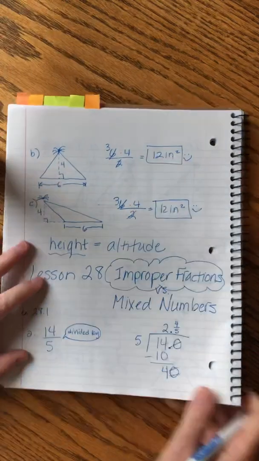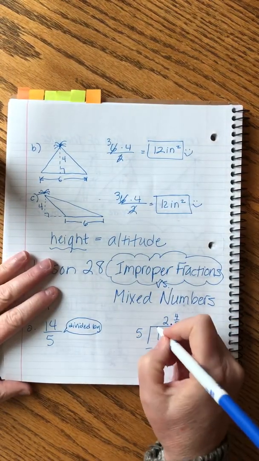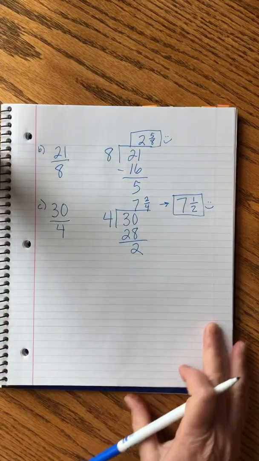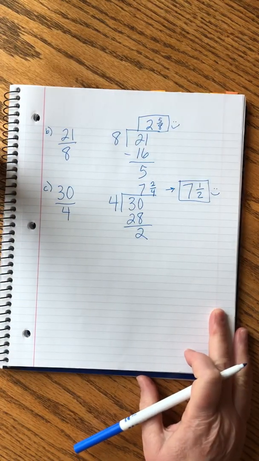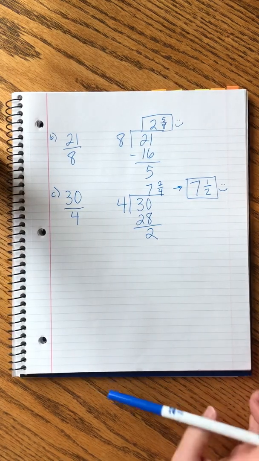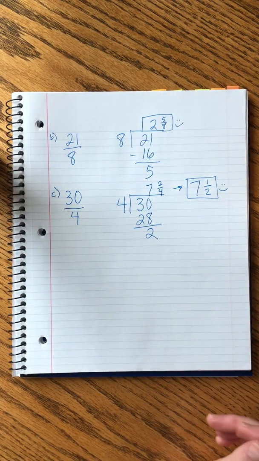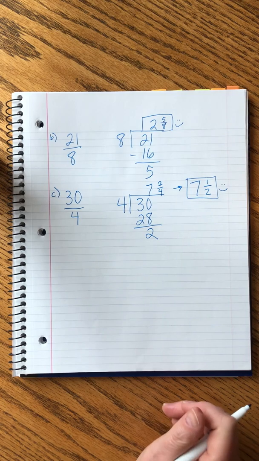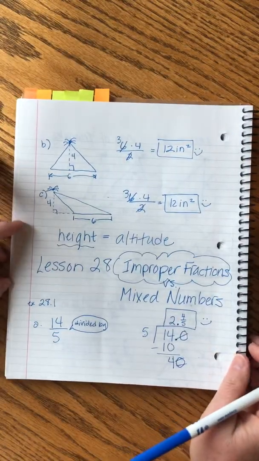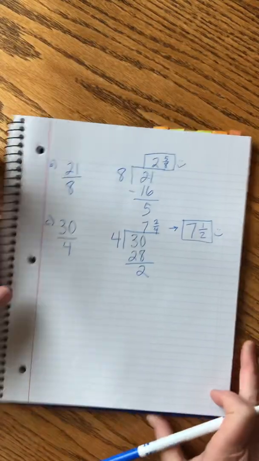Let's just go back here. 2 4/5, yeah, that's right. Okay. Beautiful. So that is taking an improper fraction and changing it into a mixed number. I mean, now you know how to do it, but no me gusta. Okay, the other thing I want to say about these, flipping back, is that, oh, they were right here. I could have done this.